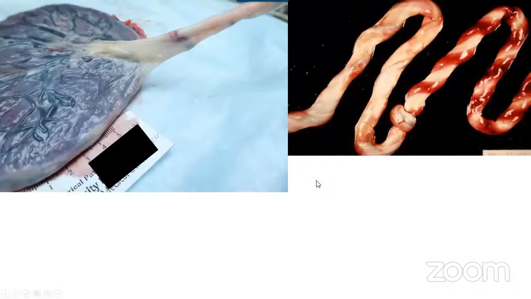So here I'm just going to go through a whole bunch of gross pictures just to show you some examples of these things. This is an example of a nice tethered cord. You can see here this really tight amniotic web, which is tethering the cord down to the placental surface. And so you can imagine how this cord would have a hard time moving around as freely as a normally inserted cord would.